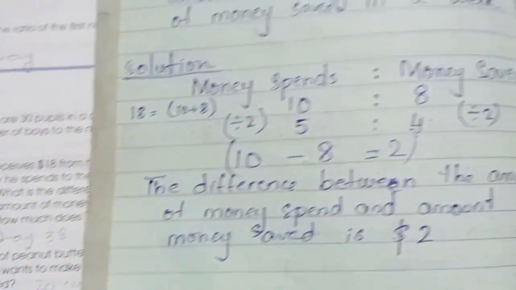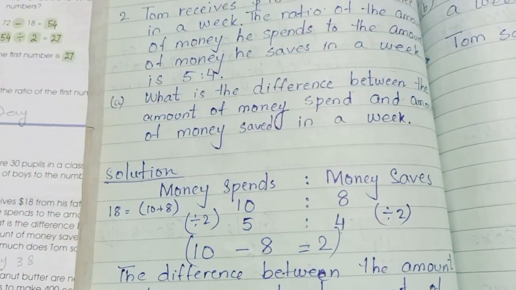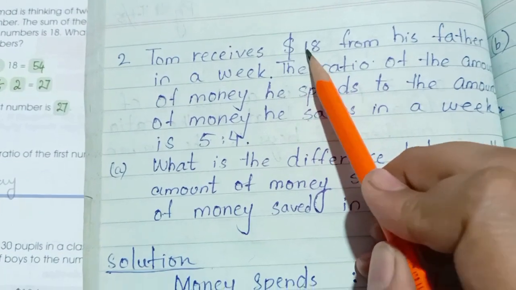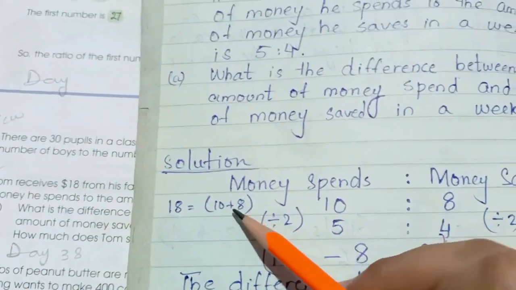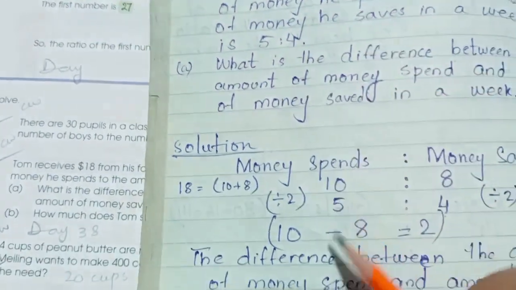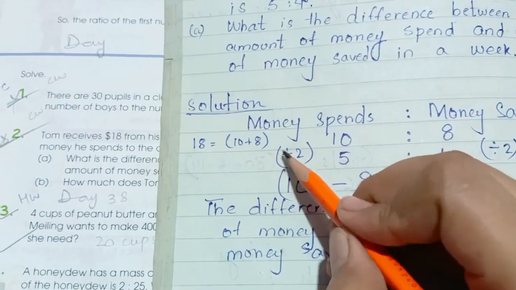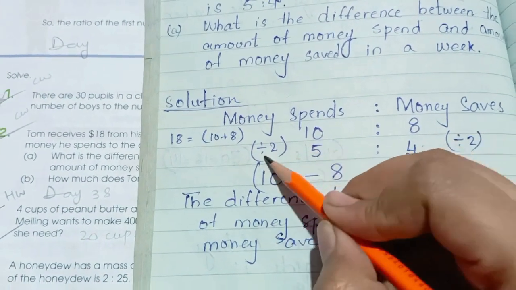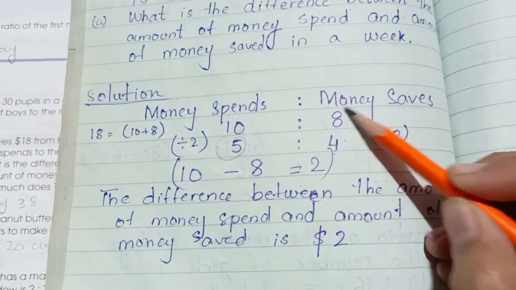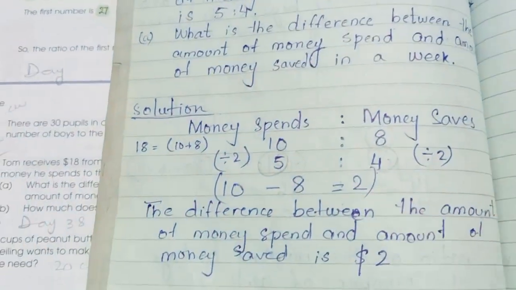So here we have the solution. Money spent, we have total $18. From $18 he has 5:4. So if we divide the 10 by 2, we get the ratio 5, and money saved, if we divide the 8 by 2, we get 4. 5:4.